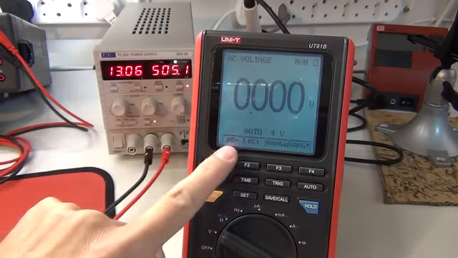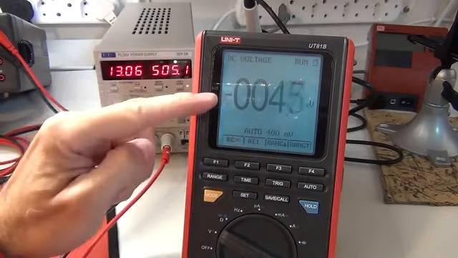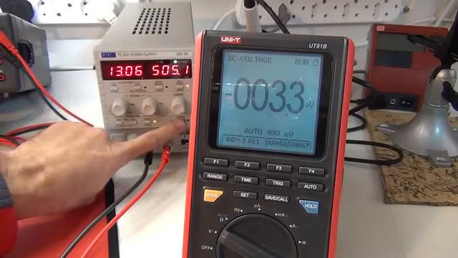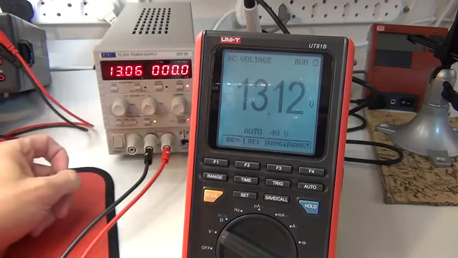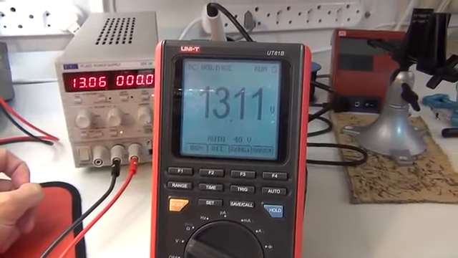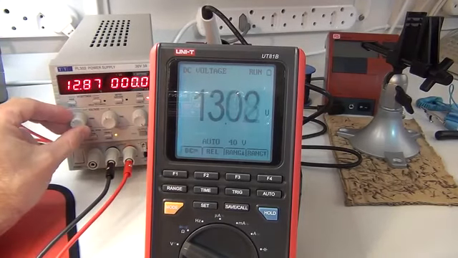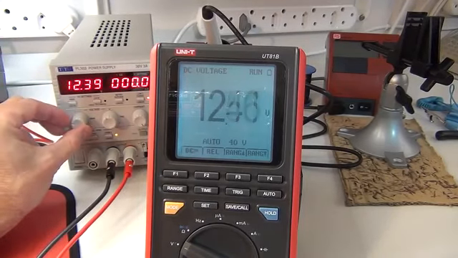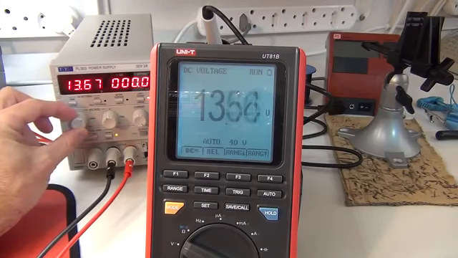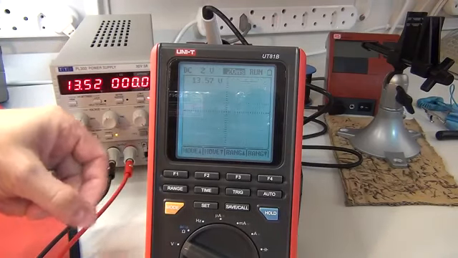I've got it set to volts. At the moment it's set on AC, so I'm going to change that back to DC. And then I'm going to switch on the output of my power supply. And as you can see, it's showing us a reading of 13.1 volts. And obviously as I change the setting on the variable power supply, you can see the voltage or the pressure changing. Now let's go over to the scope.